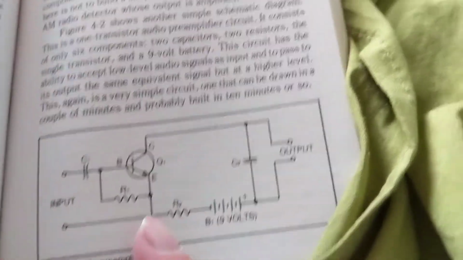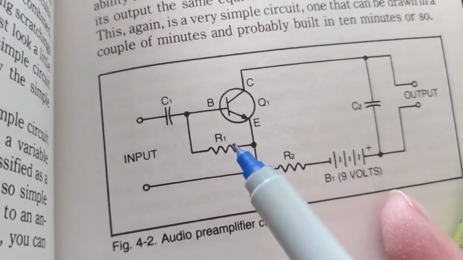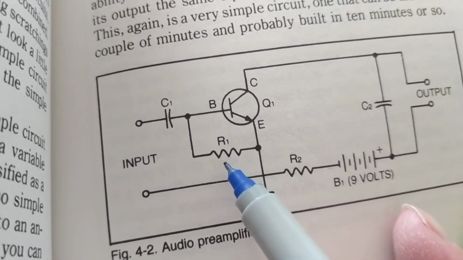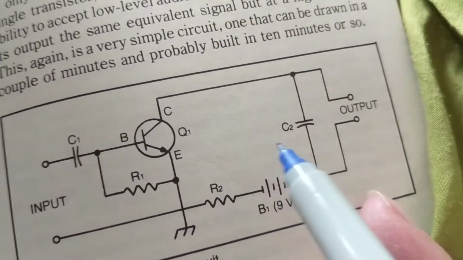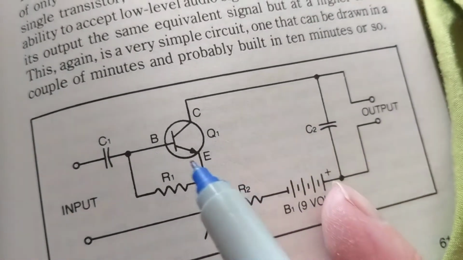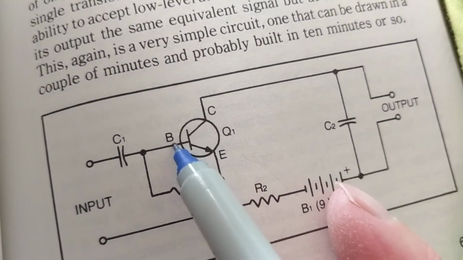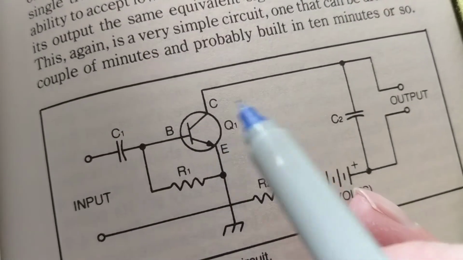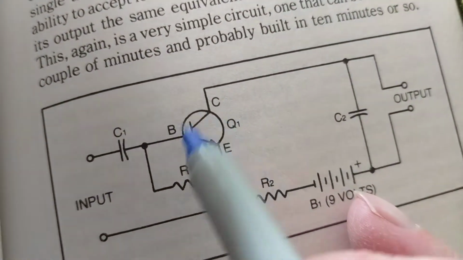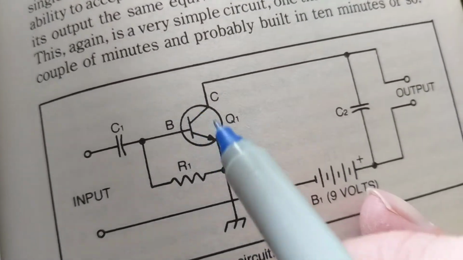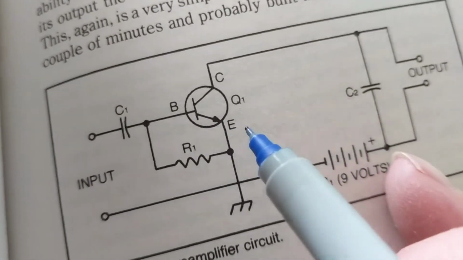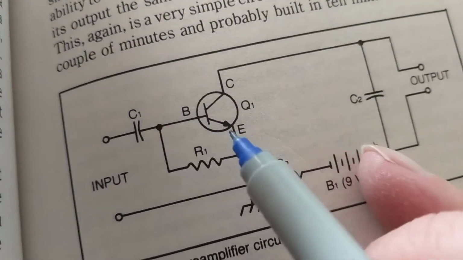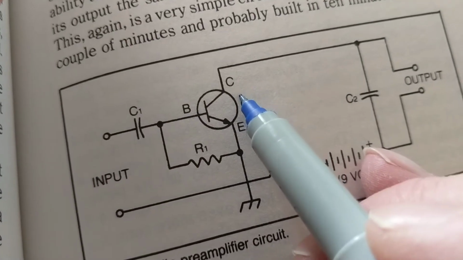Okay? Here again, what do you see over here? We see the resistors, but what's missing? The value of the resistors. Doesn't say how much R1 is. But we do know this is C1, this is R1, this is C2. But it does label B for base, E for emitter, C for collector, and it tells us it's Q1. You will not have this labeled in many circuits. This is just a training book. That's why it gives you this. You should know that this is base. You should know this is emitter. You should know this is collector.